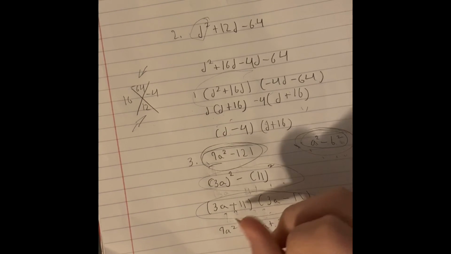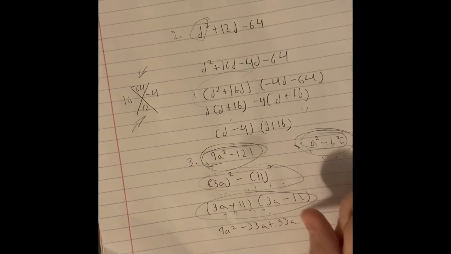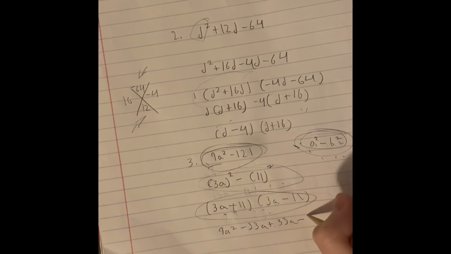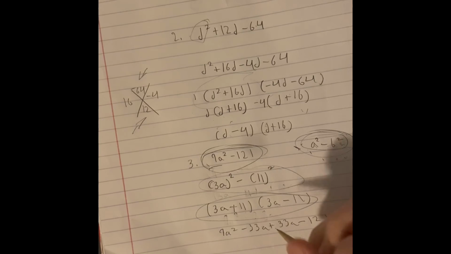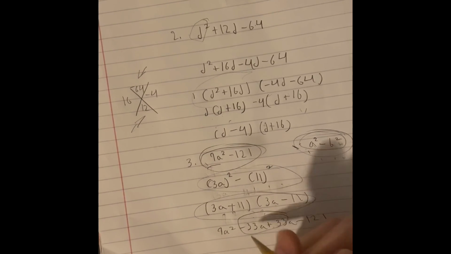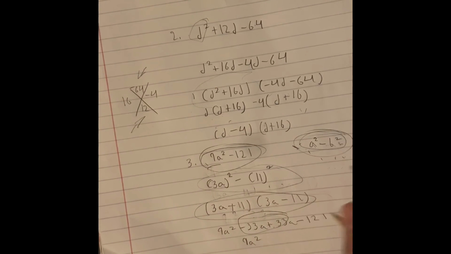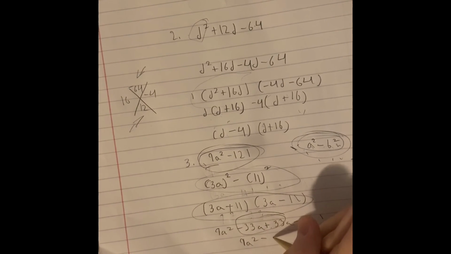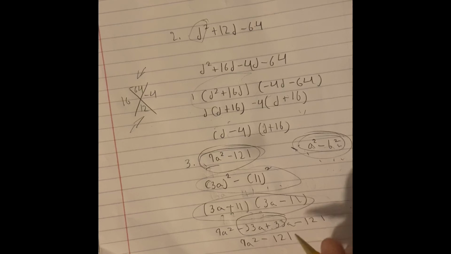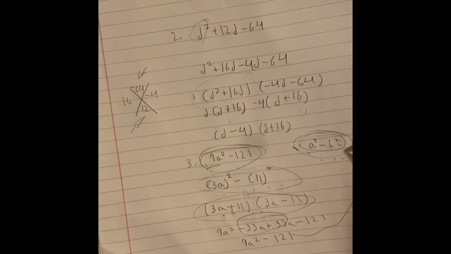And then we have 11 times negative 11, negative 121. These two in the middle cancel each other out. So we have 9a to the second minus 121. Right back to where we were in the beginning.